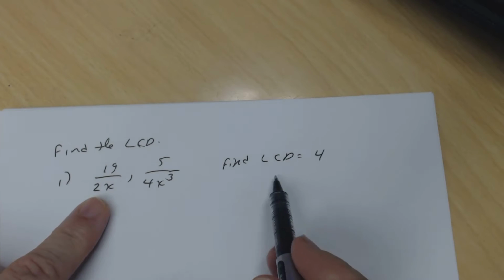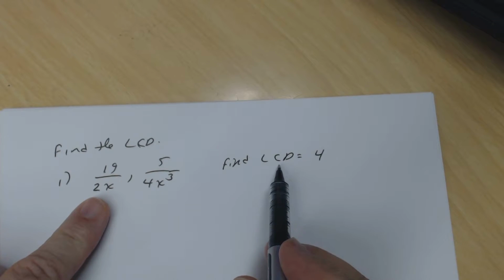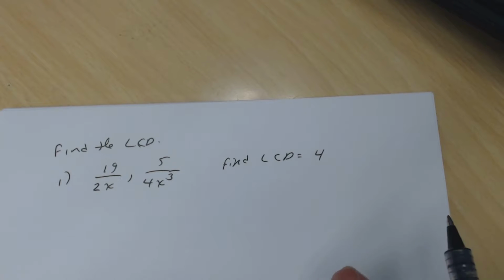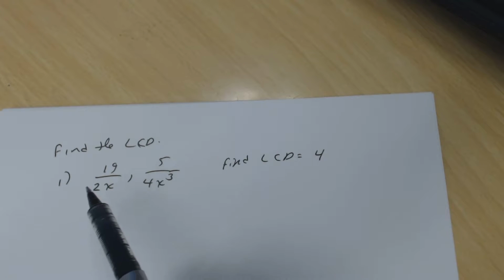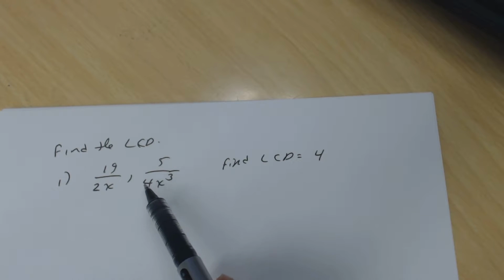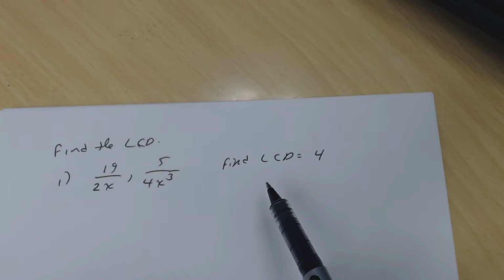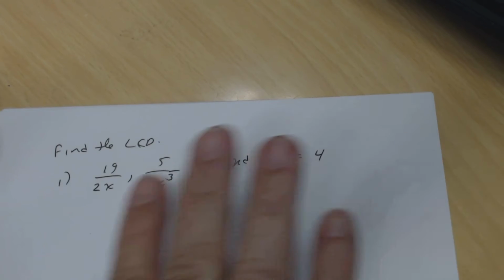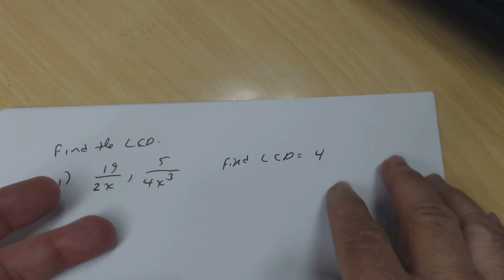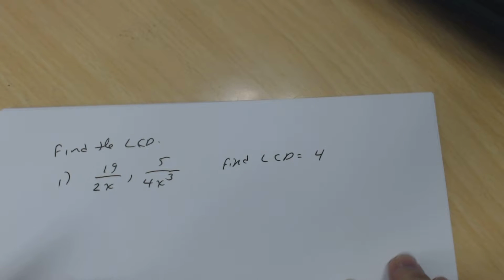Okay, so 4. And always use the least common denominator. Don't use just any common multiple. For example, 8 would be a common multiple, but it's not the least. Always use the least. Now, if you did not use the least when you add or subtract, it's not going to matter because at some point you're going to reduce.